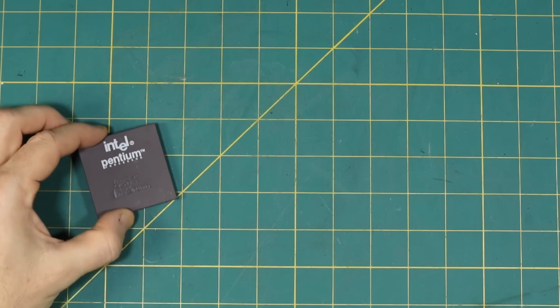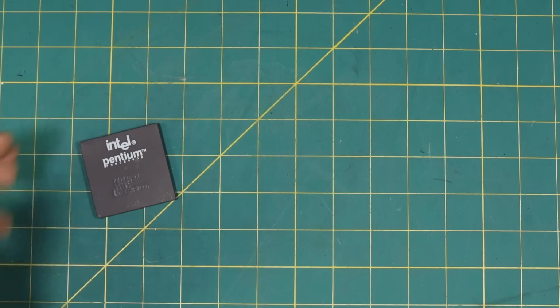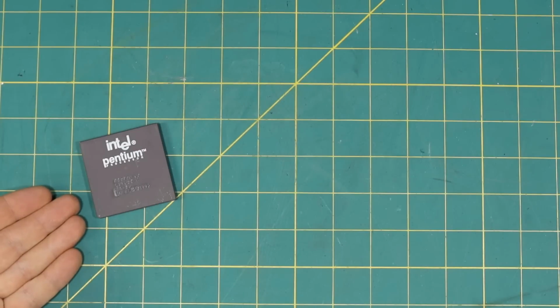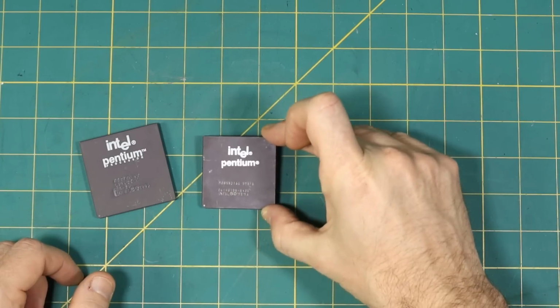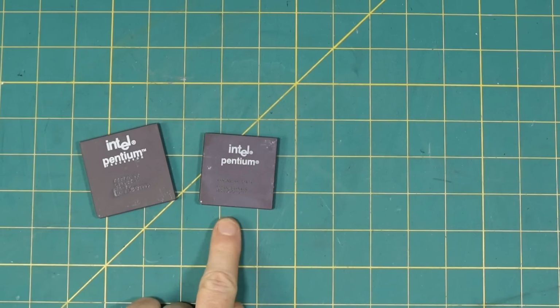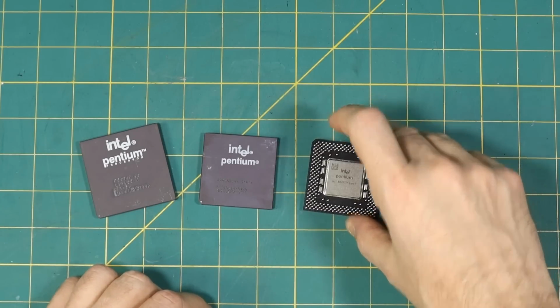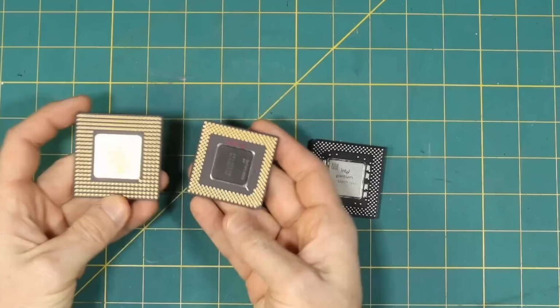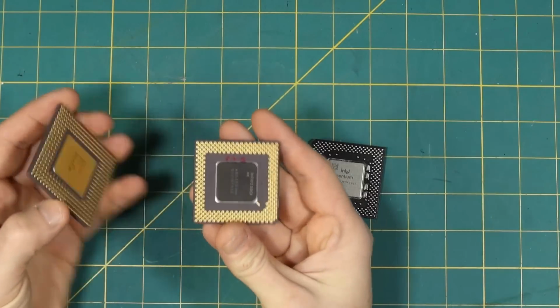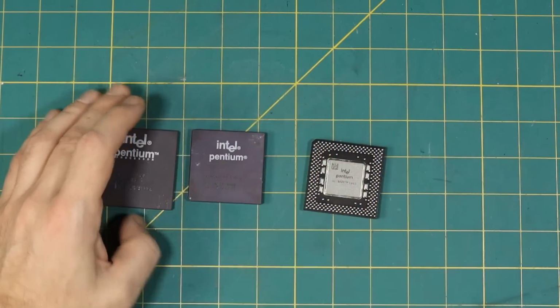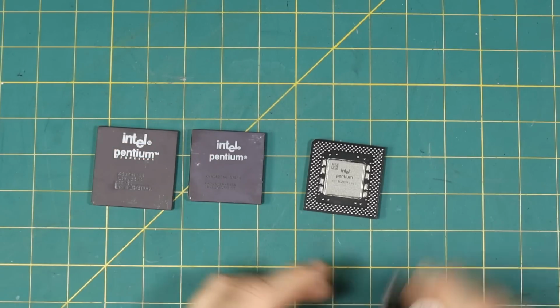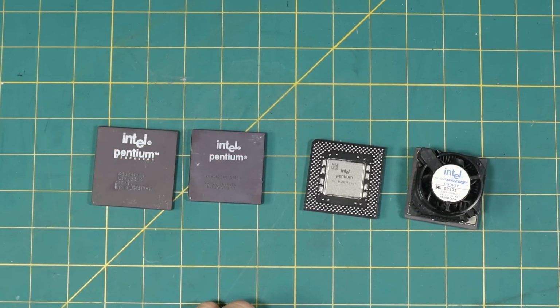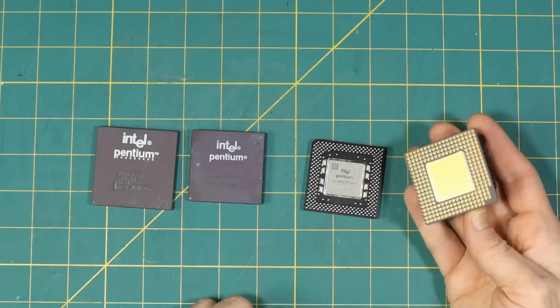The original socket 4 Pentium is the P5. The later socket 5 Pentiums are the P54C, and the Pentium MMX is the P55C. Now you can see there a lot happened from socket 4 to socket 5. I will also talk about the Pentium Overdrive for 486, which is the P24T.